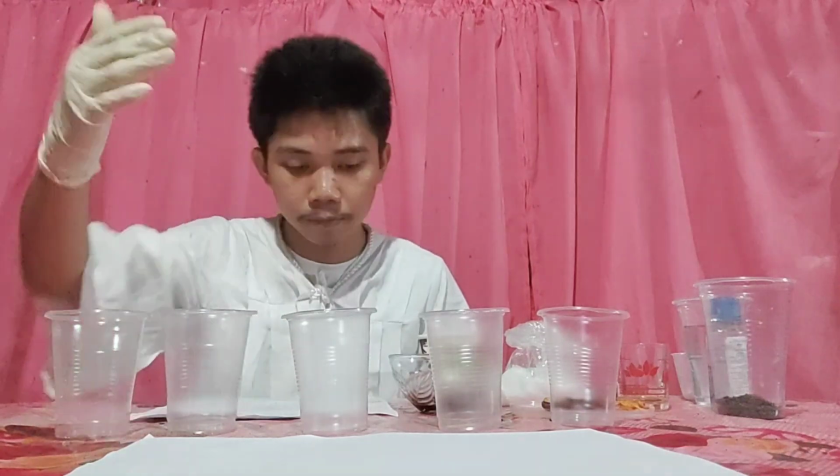Let's get started. So we will now prepare the mixtures indicated. For our solid mixtures, we will transfer them onto a clean piece of paper, our bond paper, for a better view in our observation.